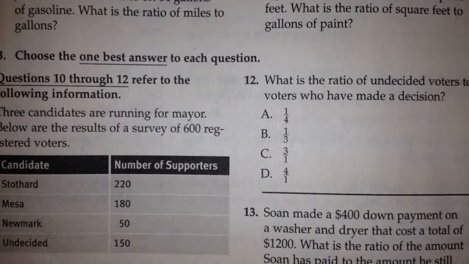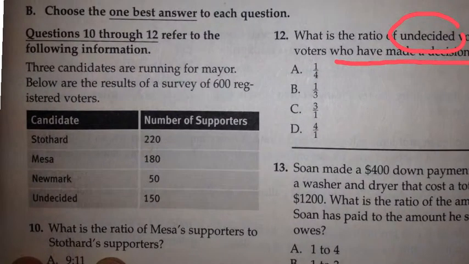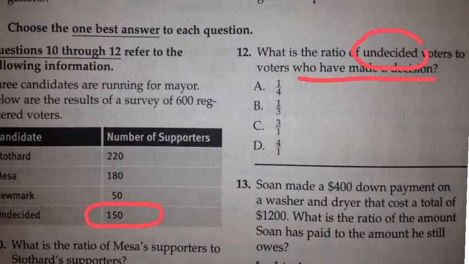Question number 12, and this is an interesting question. What is the ratio of undecided voters to voters who have made a decision? Okay, so we're dealing with undecided and voters who made a decision. Now, when I go back to the table, I can see undecided, so that's not an issue. Now, the problem here is people who have made a decision. What do they mean by that?